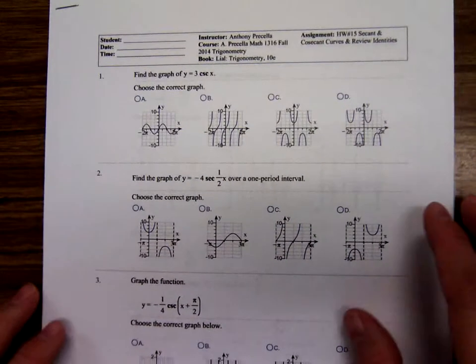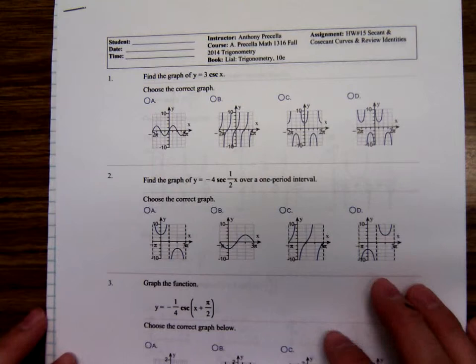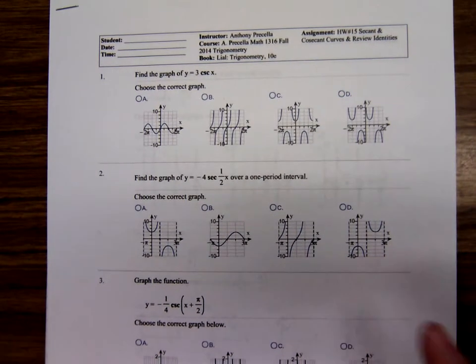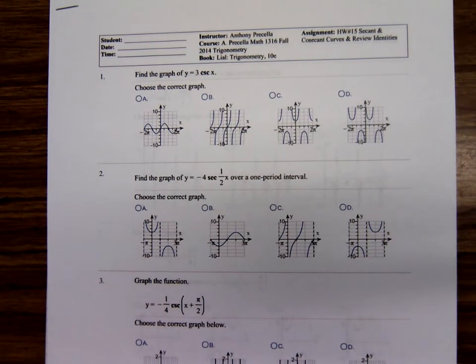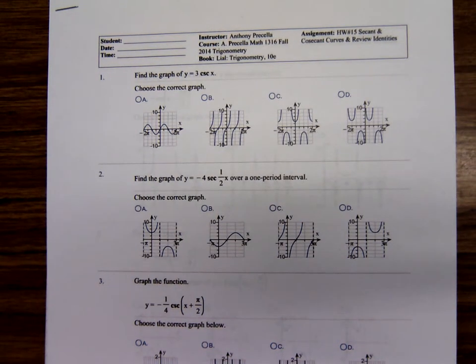I printed out the homework before class, and the downside to my getting paper prints, the copies of this, is you can't click the little magnifying glass and blow it up. So I can zoom it like this. This is problem number 1.